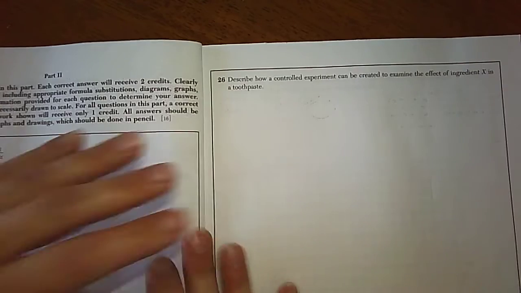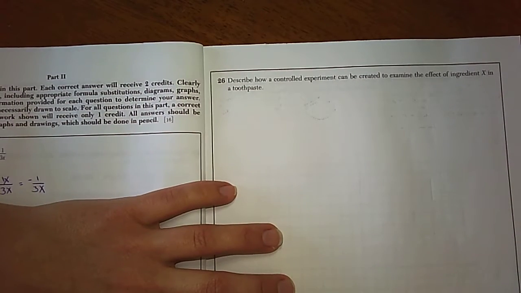All right, next one, which is the weird one. Describe how a controlled experiment can be created to examine the effect of ingredient X in a toothpaste.